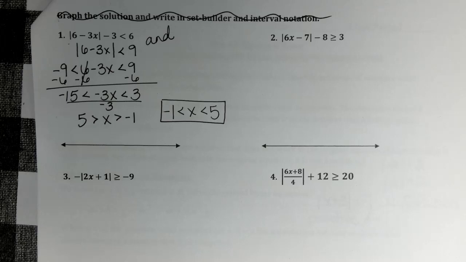So when you go and check my answer key, you're going to only look at what's inside set builder notation. Okay?